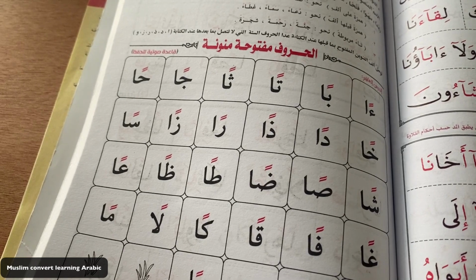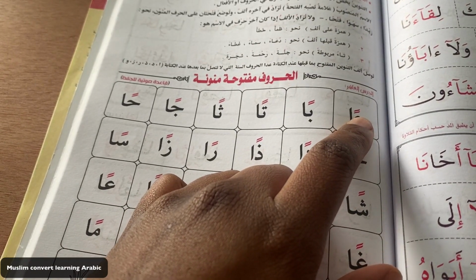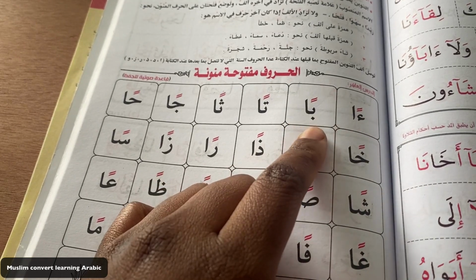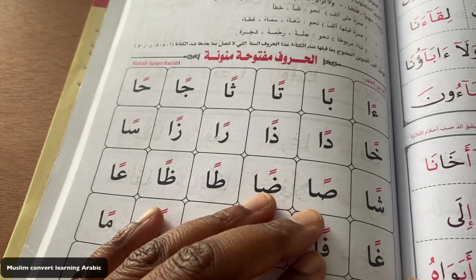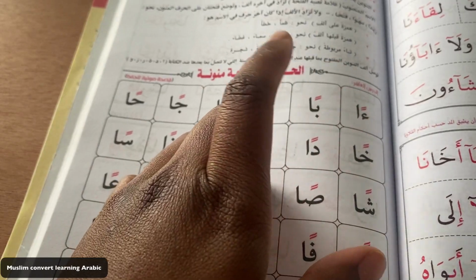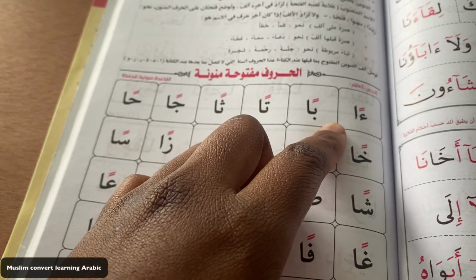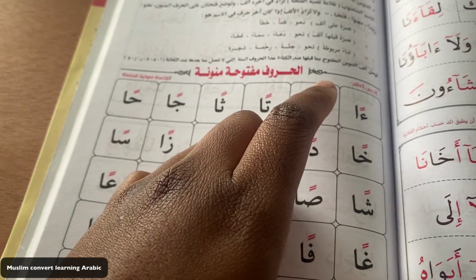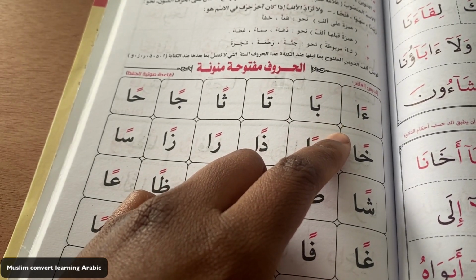As I was reading further in my book, I came across symbols like this. These are two fathas on top of letters. And then it brought me to the word Tanween. As I was reading, I found that these two fathas on top of a letter are called Fathatain. These two. And they make an "an" sound.